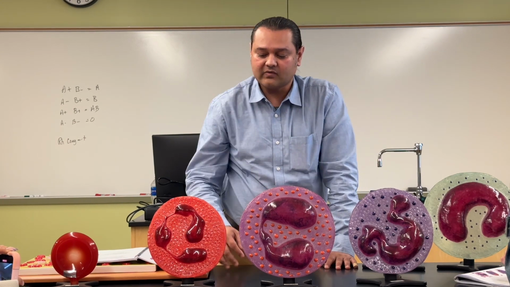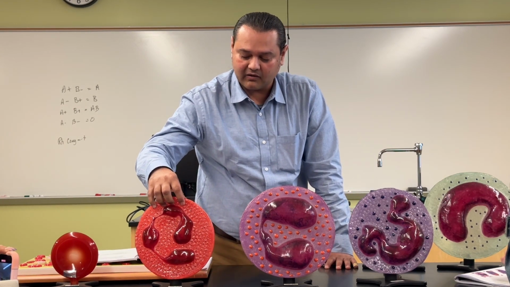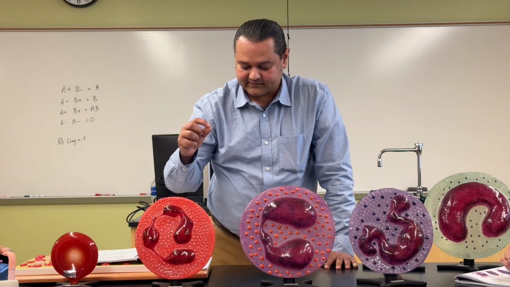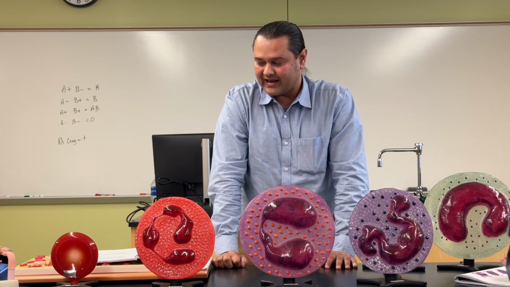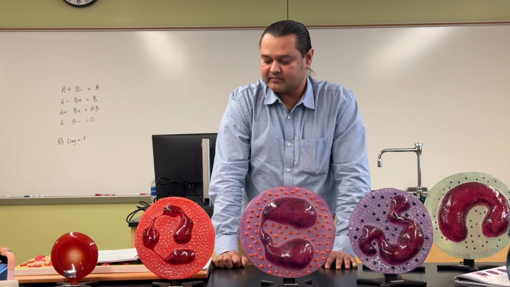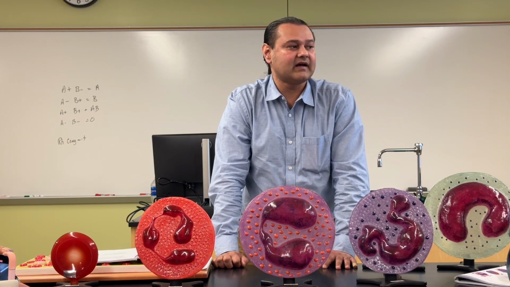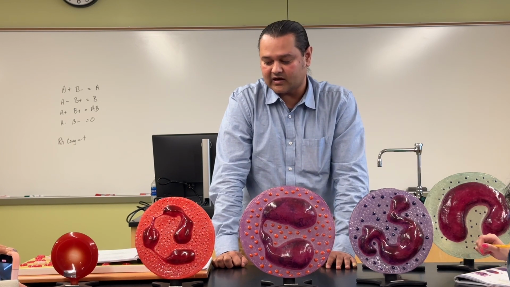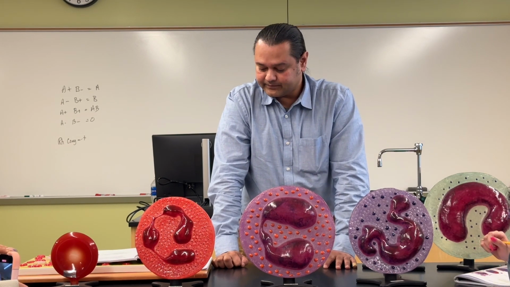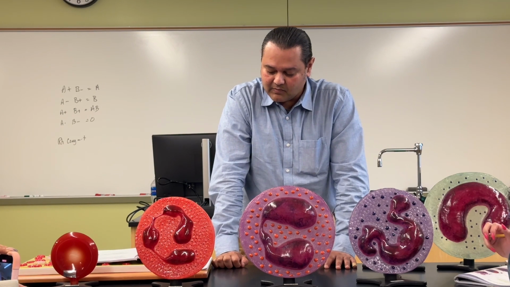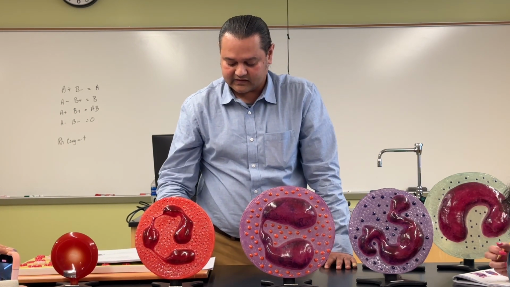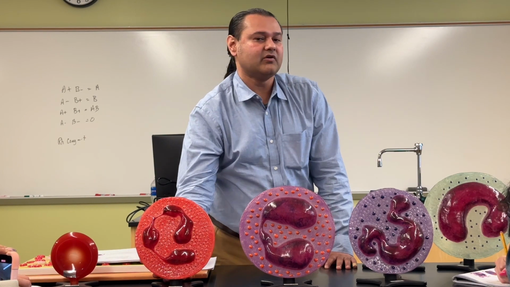And what these granules are, as you can see on this model, they're little specks that you see. Those specks have tiny little packets of enzymes, and what those enzymes do is they help break down bacteria, viruses, and other things. The other important categorization is the 3 to 5 lobe nucleus.